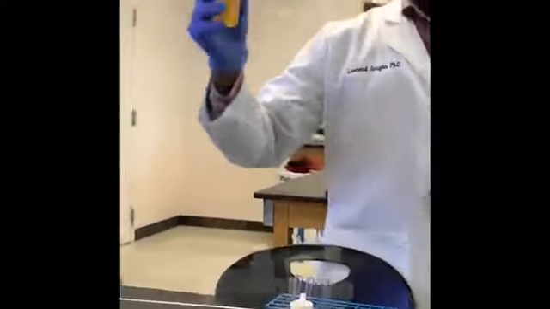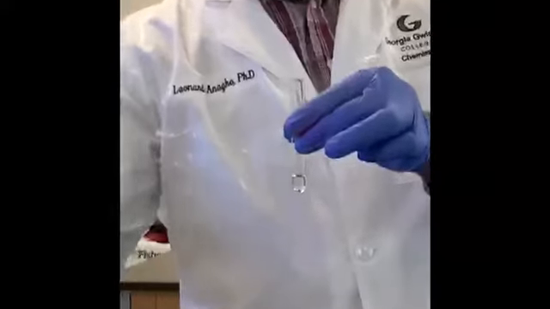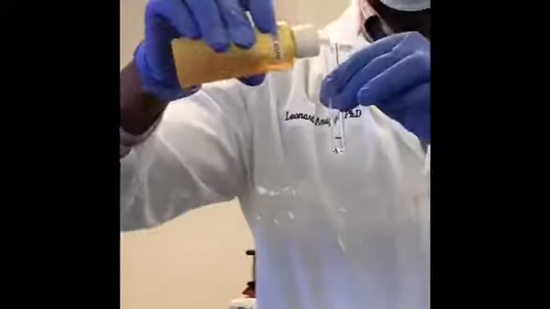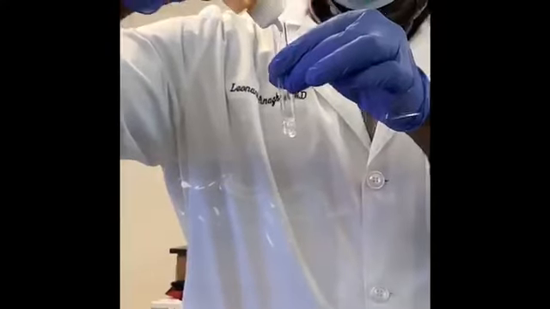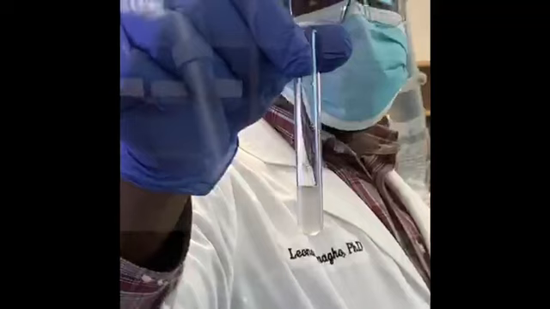Next, we have methanol, and that will go with cyclohexane. Put in some amount of methanol. Add about the same amount of cyclohexane. Shake it. Give it a few moments to settle. And record your observations.